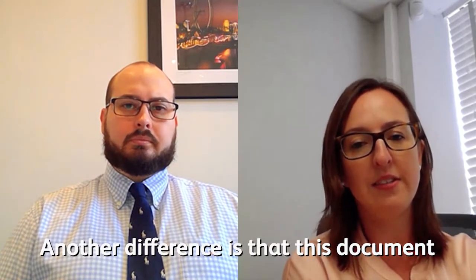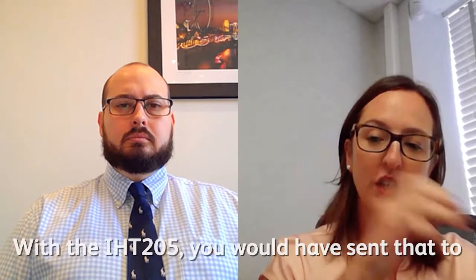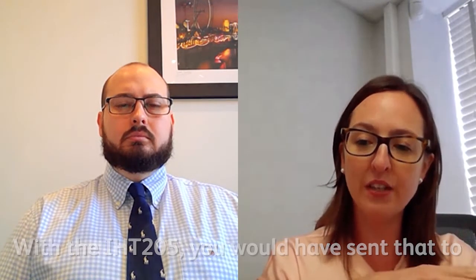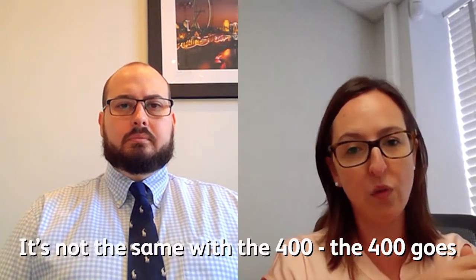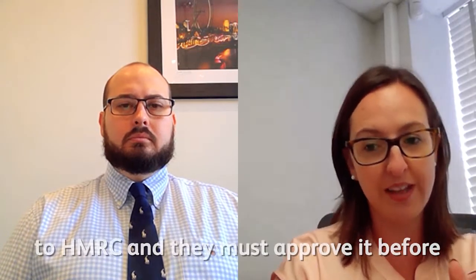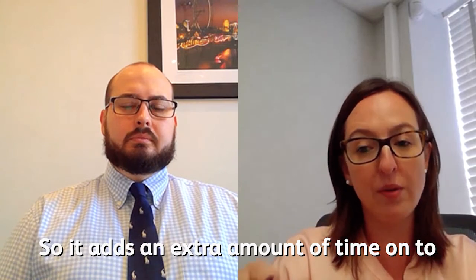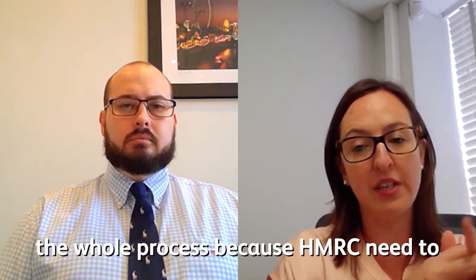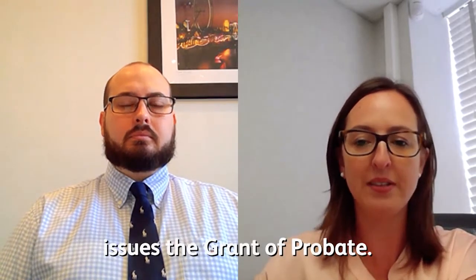Another difference is that this document goes directly to HMRC. With the IHT205, you would have sent that to the probate registry to get your grant of probate. It's not the same with the 400. The 400 goes to HMRC and they must approve it before the probate registry gets involved. So it adds an extra amount of time onto the whole process because HMRC need to do their bit before the probate registry then issues the grant of probate.